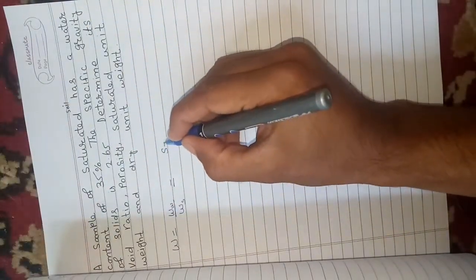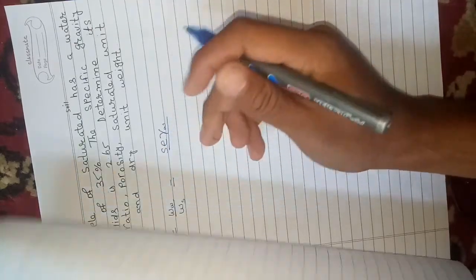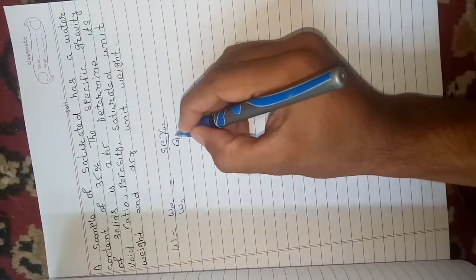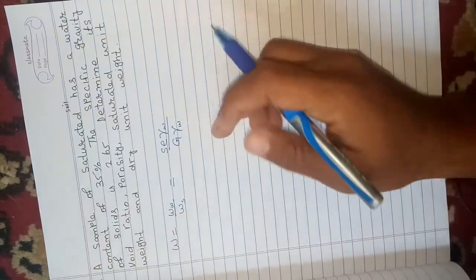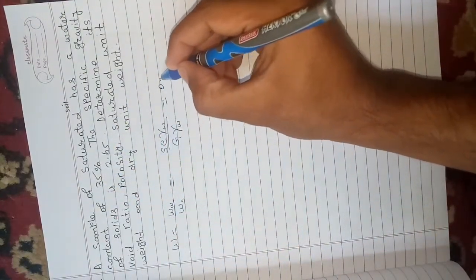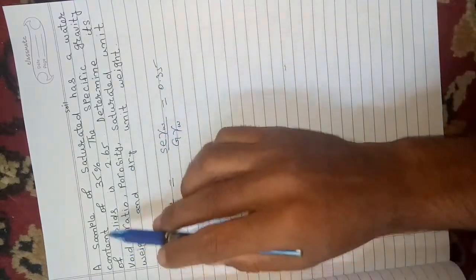So we will write S e into unit weight of water by weight of solids. Weight of solids is specific gravity into unit weight of water. So we will write G into unit weight of water. But this is given 35%, which means this is 0.35.